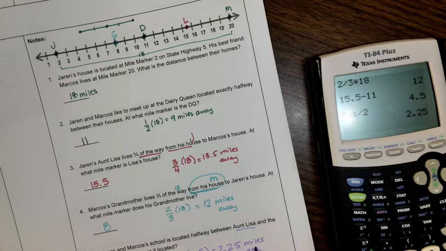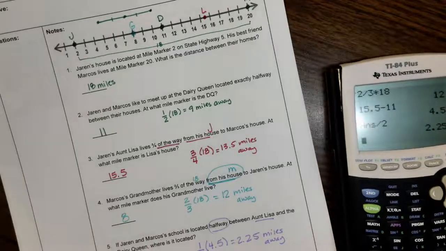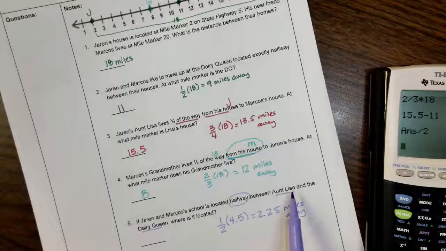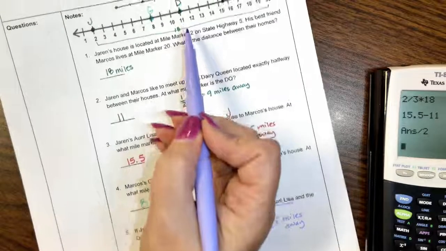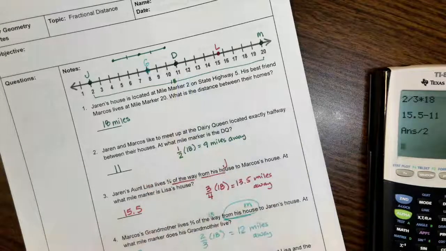Now in this case, because it's halfway, it doesn't matter whether we're leaving from Lisa's house or the Dairy Queen, because it's halfway. The Dairy Queen's on the left, so I'm going to add 2.25 to the 11, and 11 plus 2.25 is 13.25.